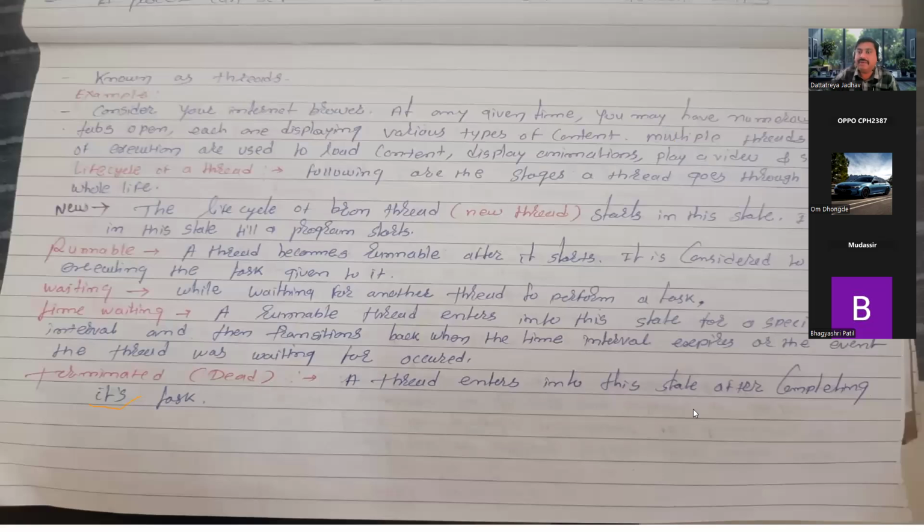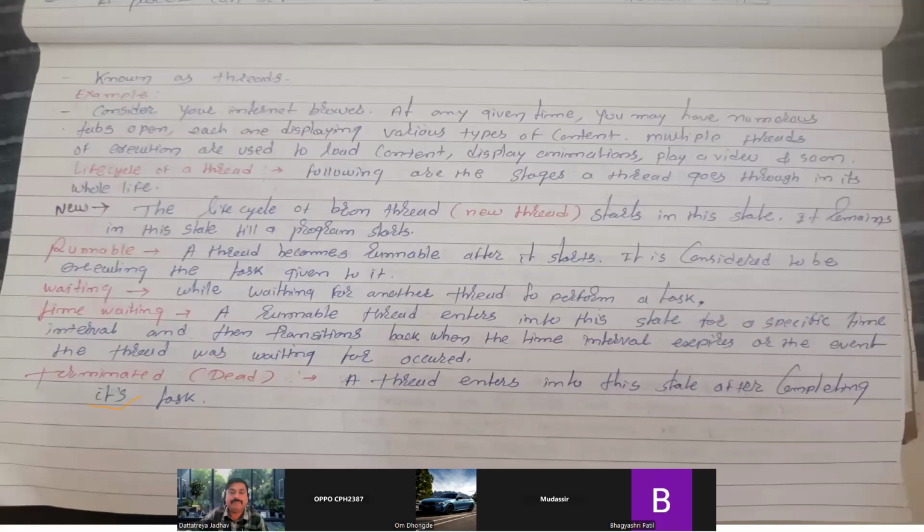Is it clear to everyone? What is a multi-threading parameter? Om, is it clear? Yes, sir. Yes.